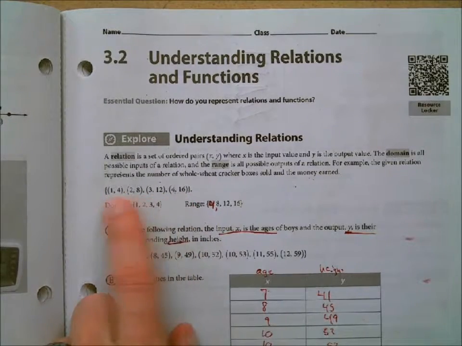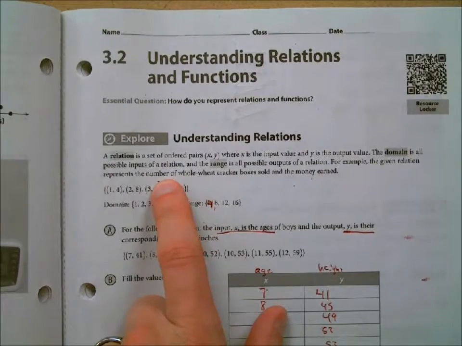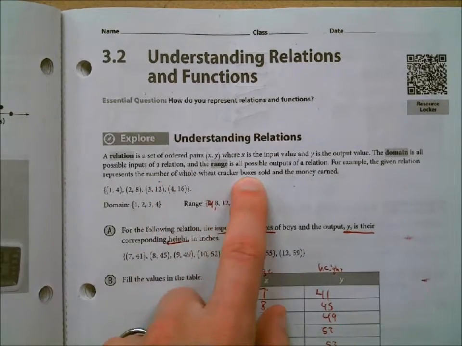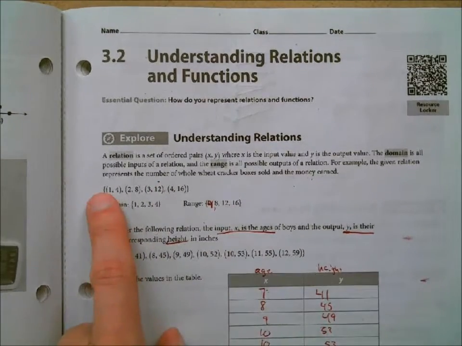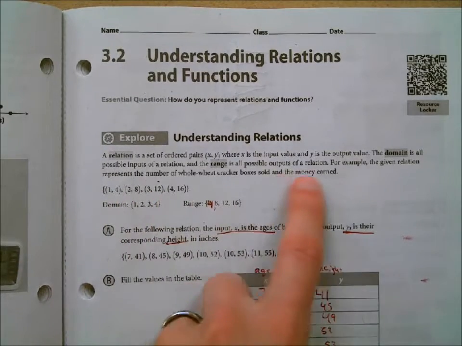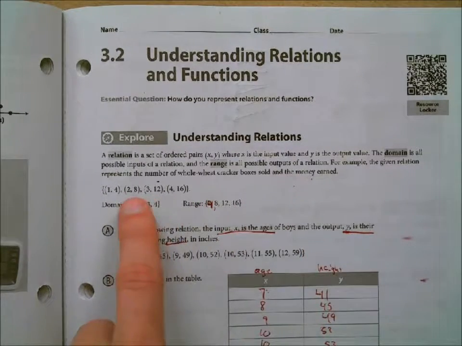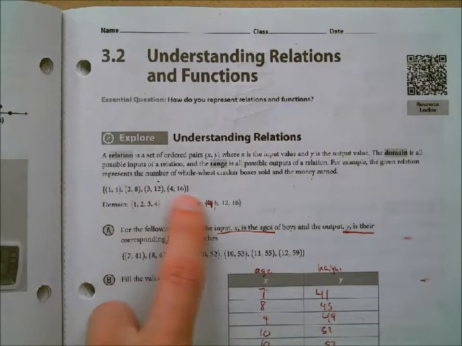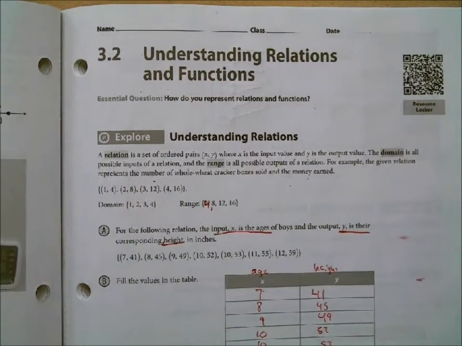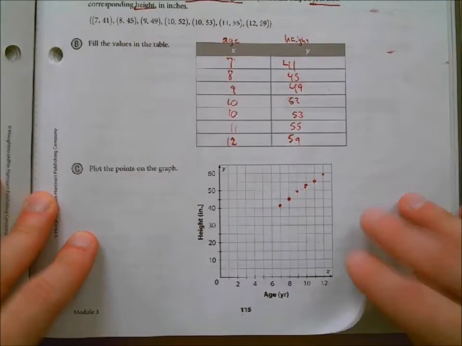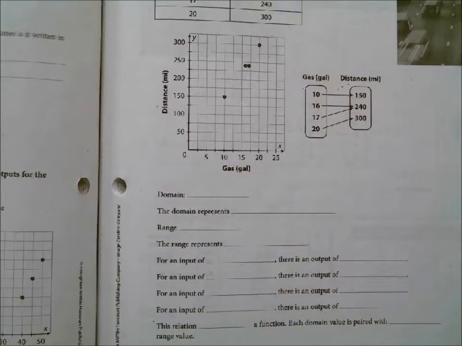We actually were given a context here. It was the number of whole wheat cracker boxes sold. Those are our x's, so 1, 2, 3, and 4. And then the money that was earned from selling those boxes, so $4, $8, $12, $16, so on and so forth. Okay. We then took that, remember we put it into a table, we graphed them. That stuff's like old hat to you. You've been doing that probably since you were in elementary school, right?